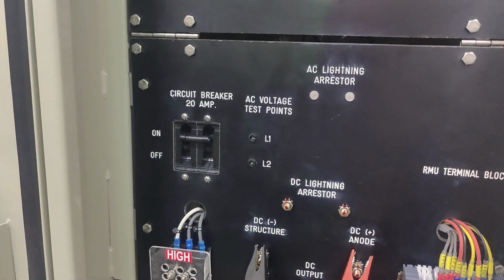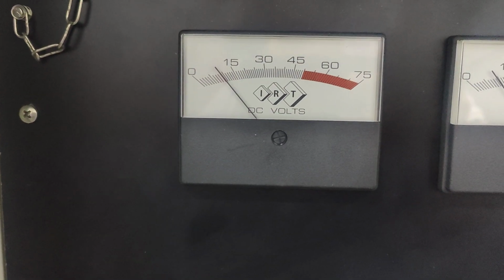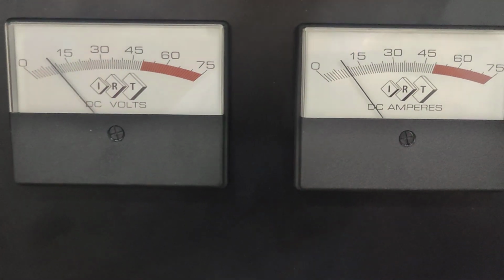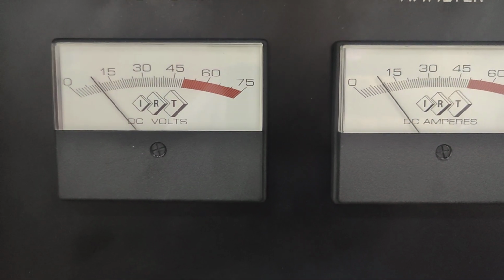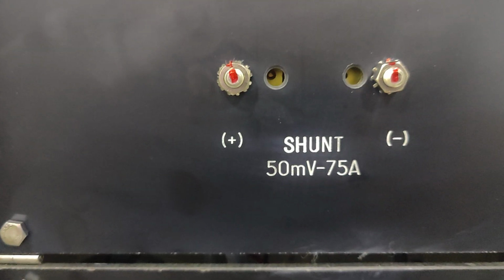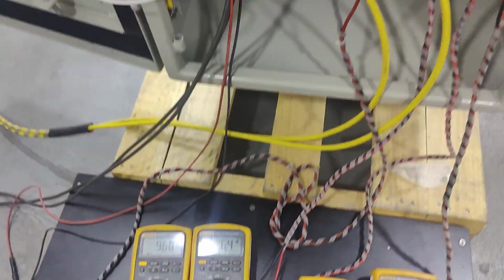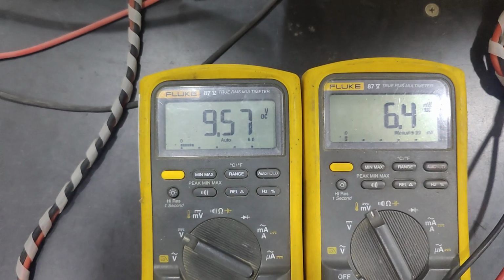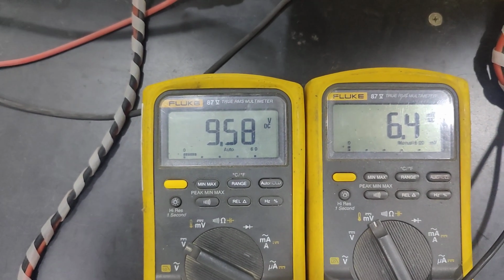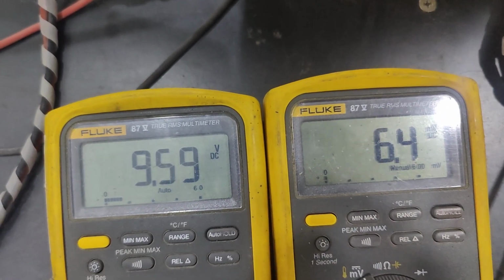Now the TR is turned on. Okay, it is operating at approximately 9 volts, you can see, and approximately 9 amperes. The shunt rating of the TR is 50 millivolts, 75 amperes. Okay, the same thing we can see here. This is 9.6 volts, and here you can see 6.4 millivolts.